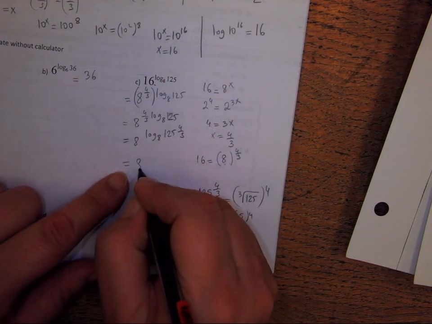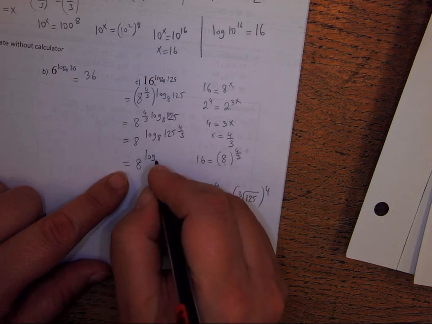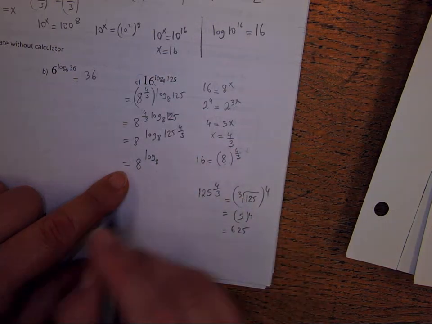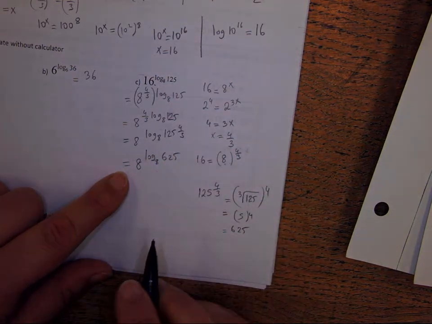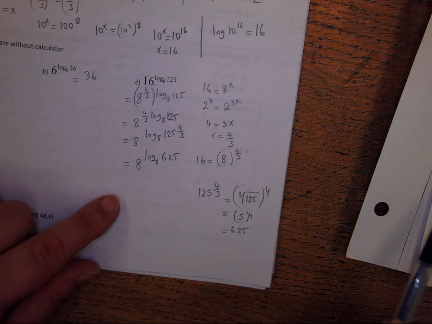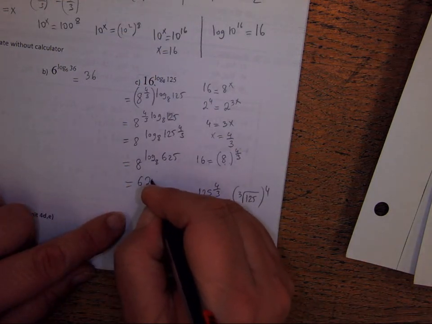So we get here 8 to the power of logarithm base 8 of 625. Now finally we can apply the shortcut. This gives you 625.